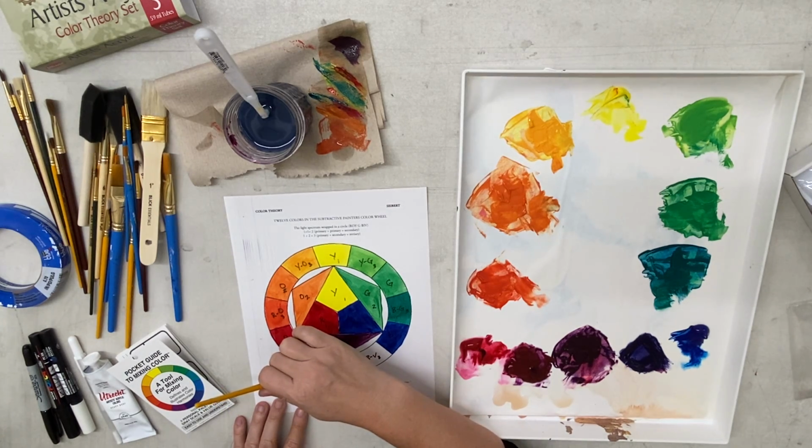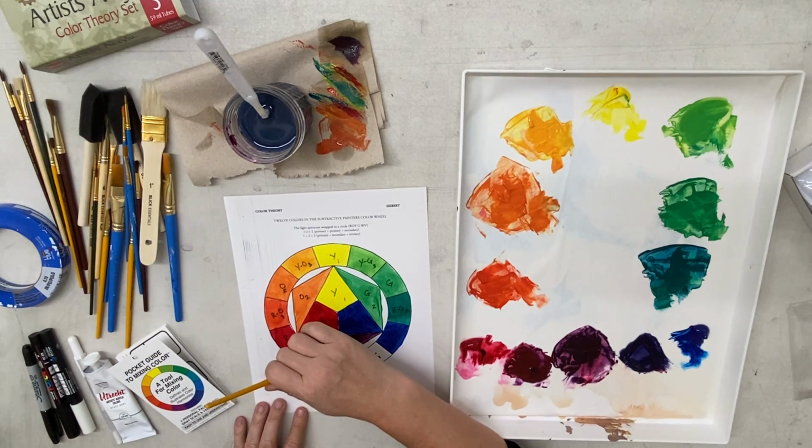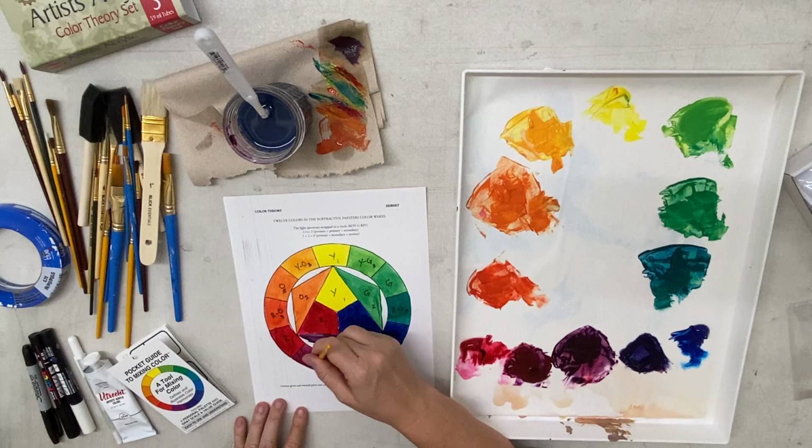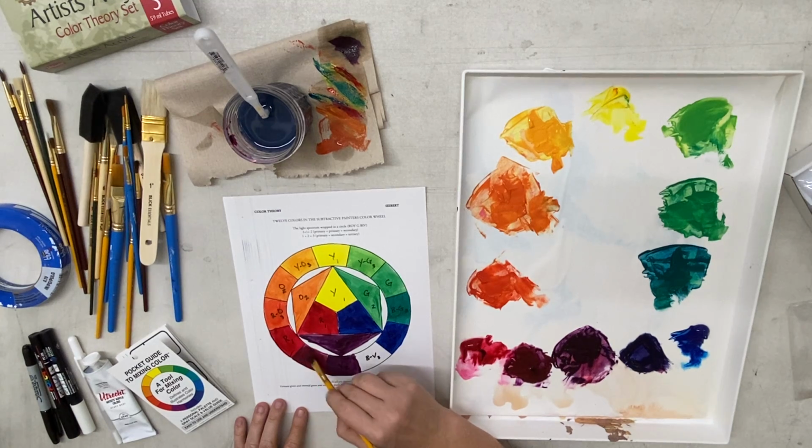Like I discussed in the color theory discussion, it's called additive when you're using light, and subtractive when you're using pigment, but it's all kind of the same theory.